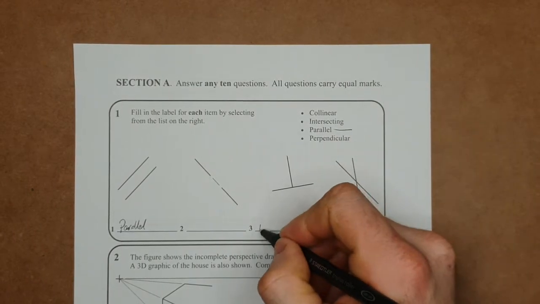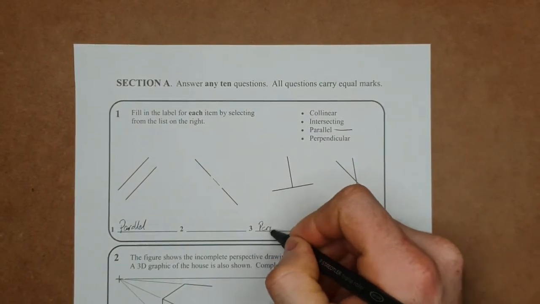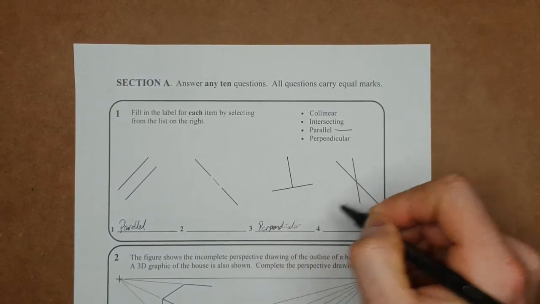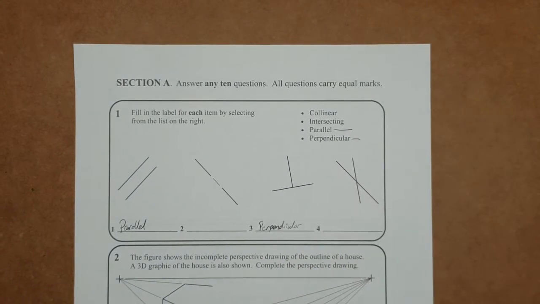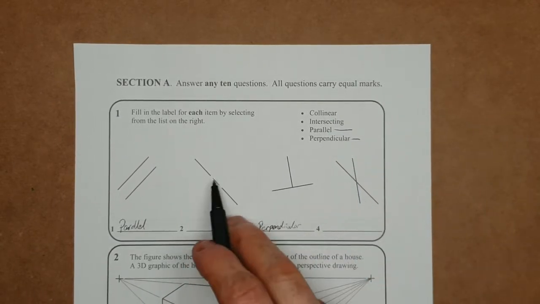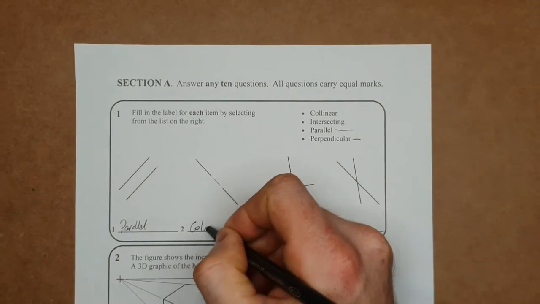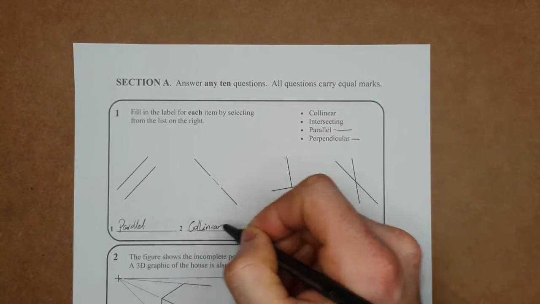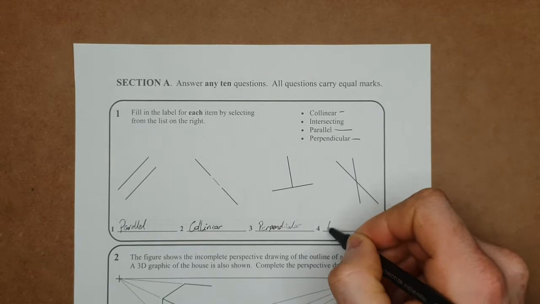The perpendicular is the very obvious one that comes next. And from the 2 remaining, collinear, intersecting. These are obviously intersecting, these are collinear. And these are intersecting.